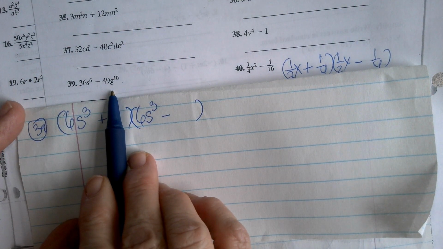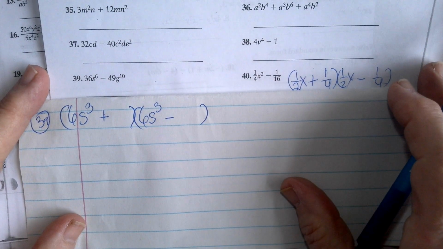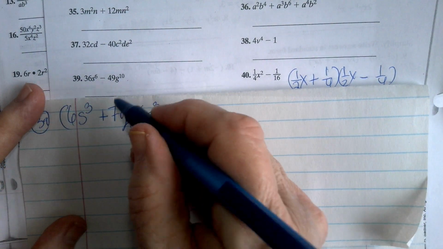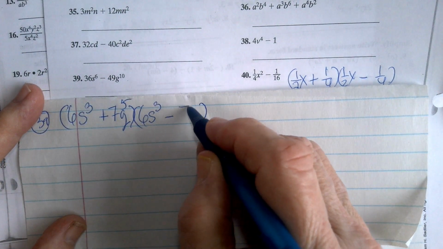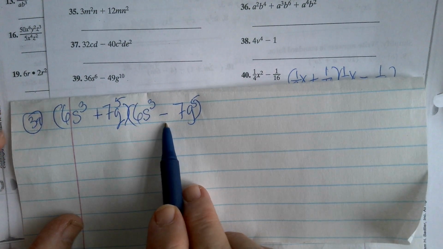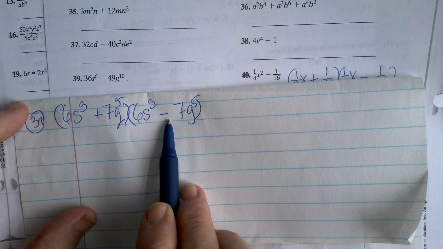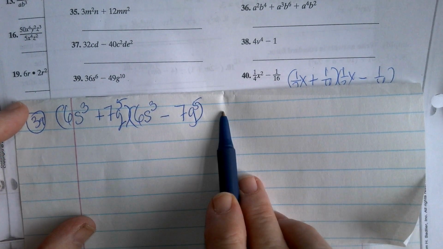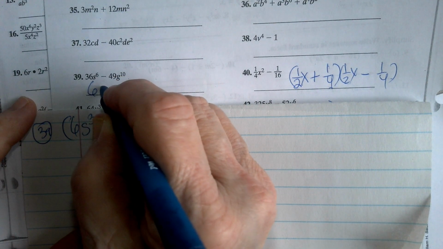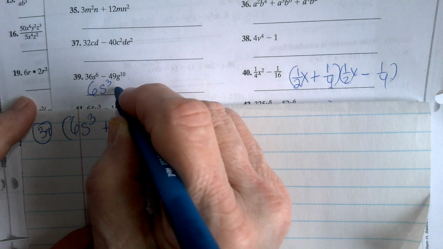Who thinks they know how we're going to get this 49? 7 times 7. And 7g times what? 5. Very good. And 7g to the 5th. And this one with the negative is not the difference of perfect squares. So that is your final answer. I thought there'd be something more than this. 6s to the 3rd.